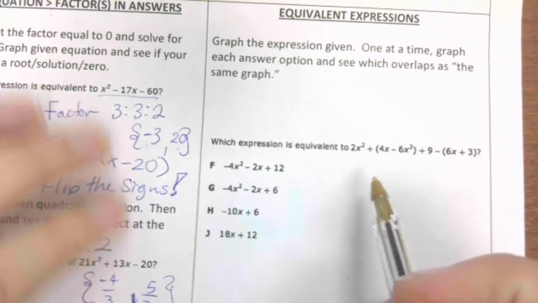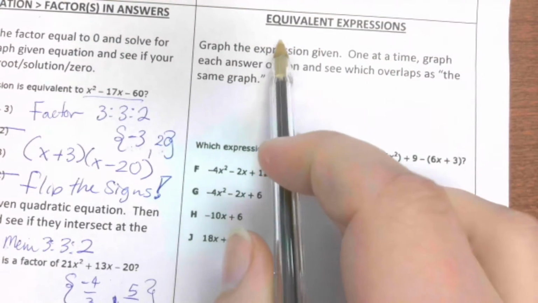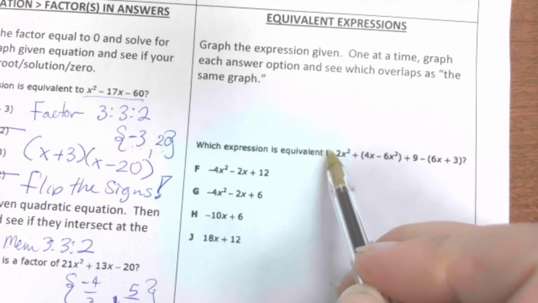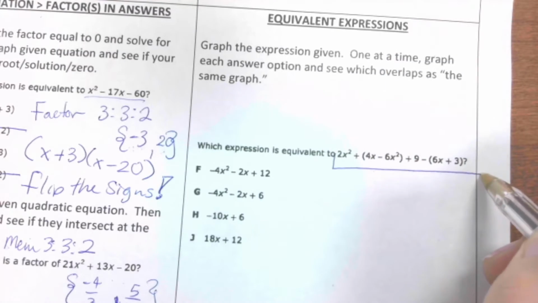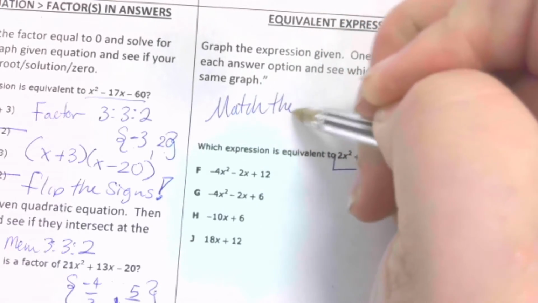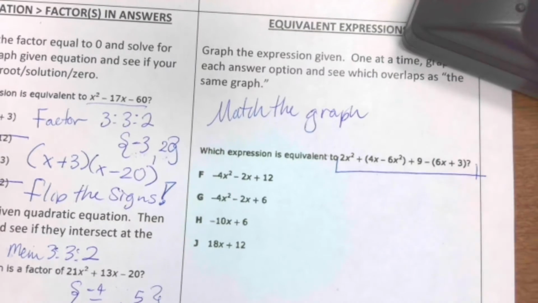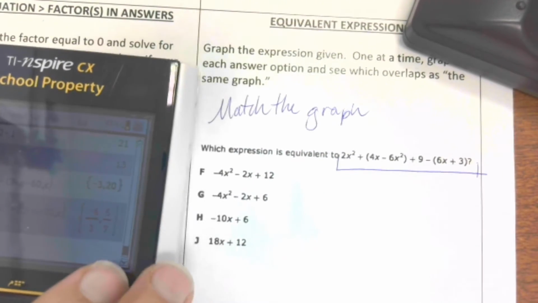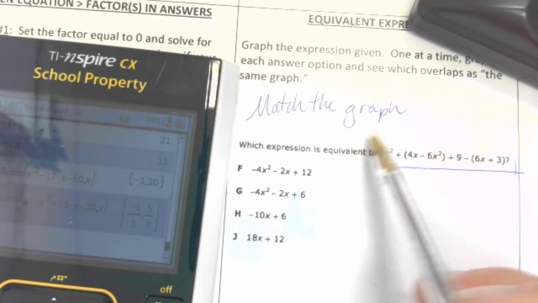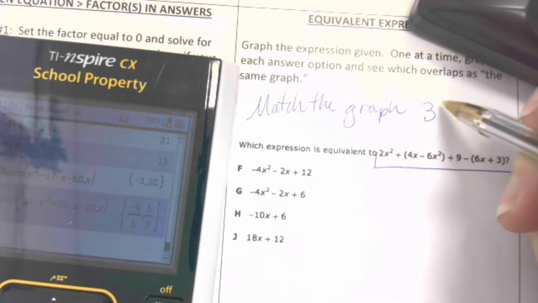Okay, now this one, look at what the directions are telling you to do. Anytime it says equivalent expression, you can put this in the graph, and you're just going to match the graph. It's a very easy technique. So what I'm going to do right now is show you how to do it. Notice that there are no y's in here. If it doesn't have a y equals, you just use menu 3, 1.